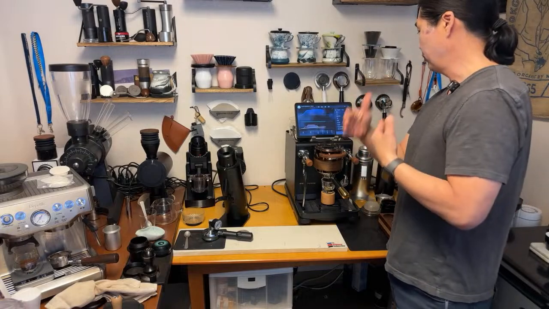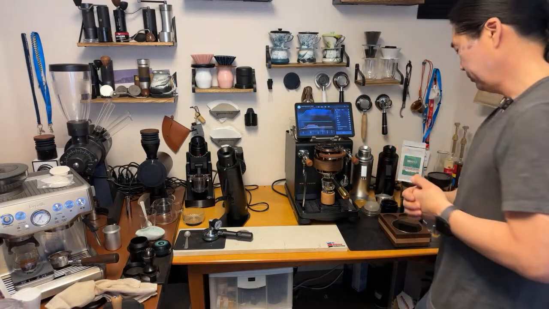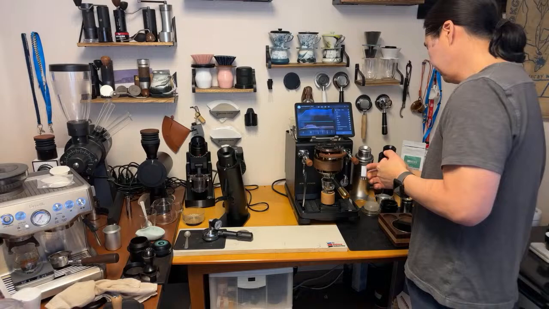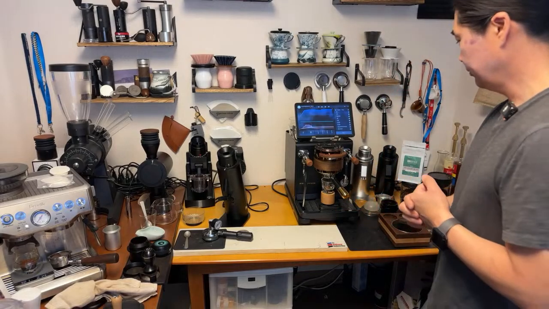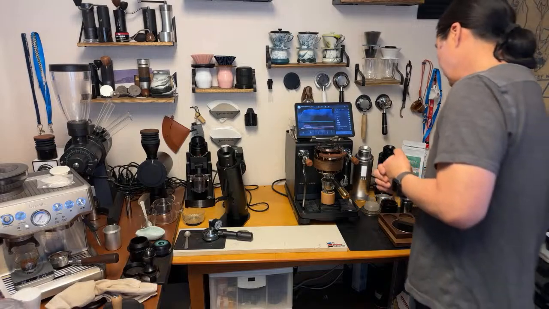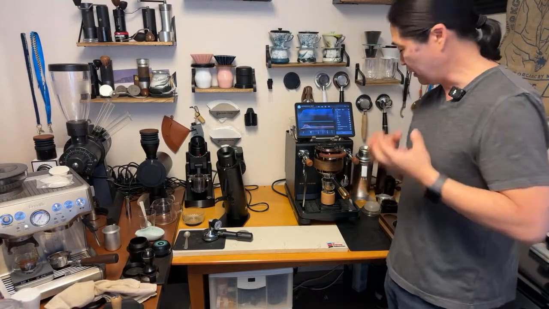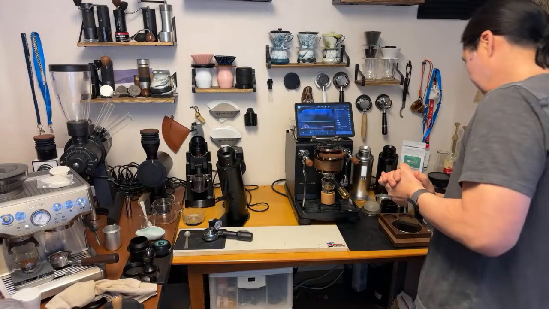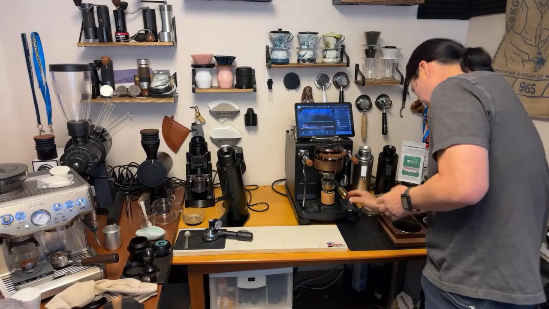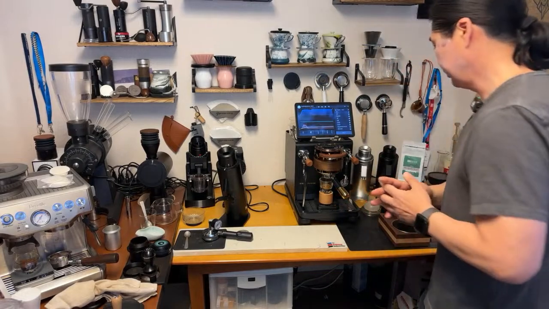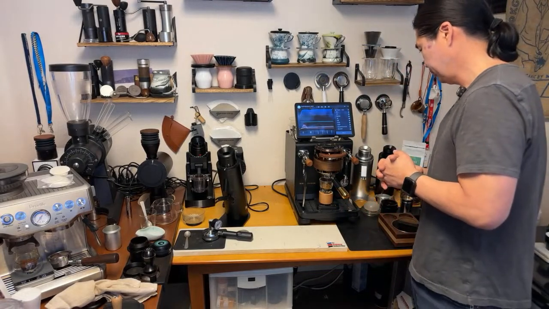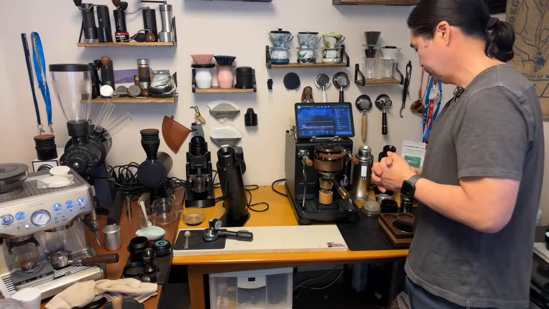Right now, we are at the blooming phase. And then start ramping it up. Man, this is a very thick shot. Looks amazing. Pretty thick shot here.